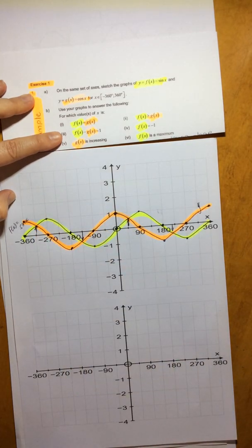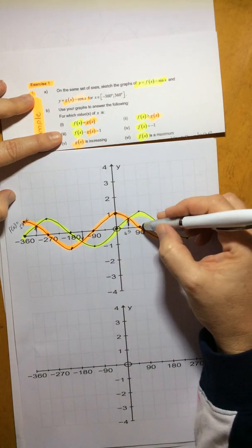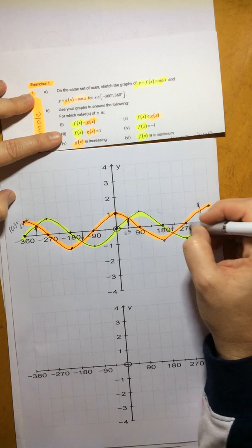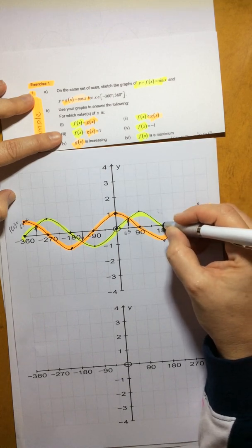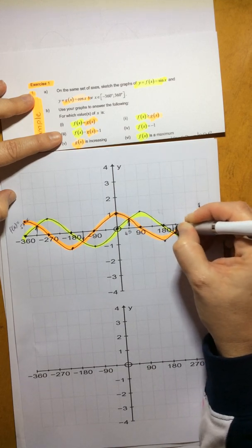Okay, so it's 45 degrees every time away. So that is at 45, that is at 180, that, well, mine is not drawn to scale, it should have been there.